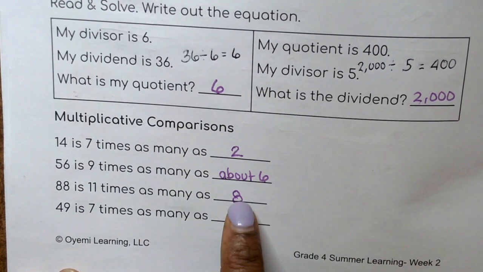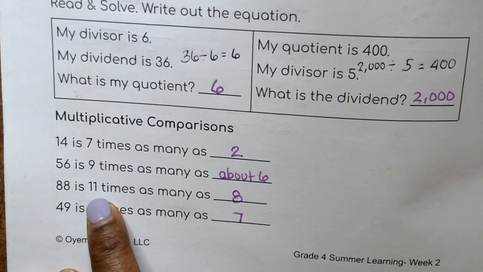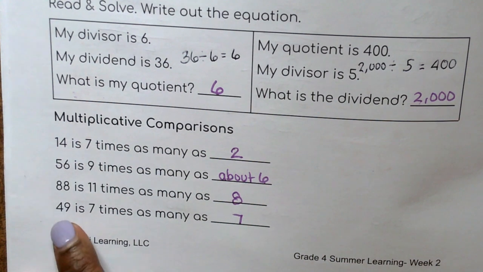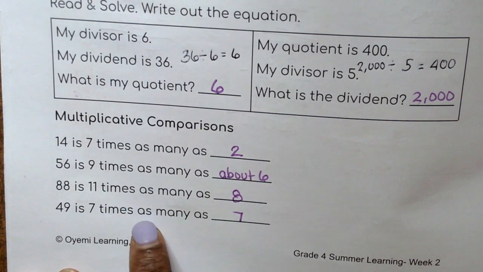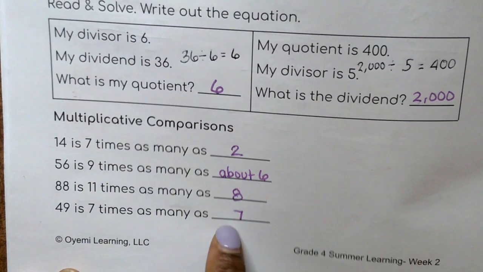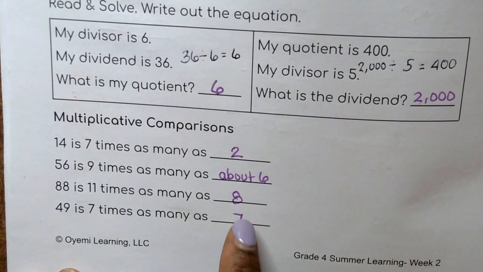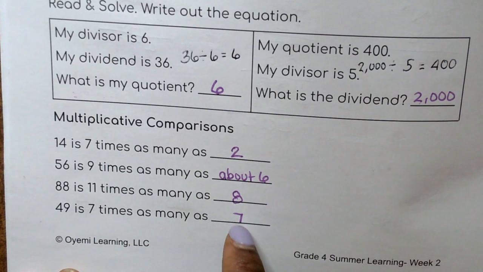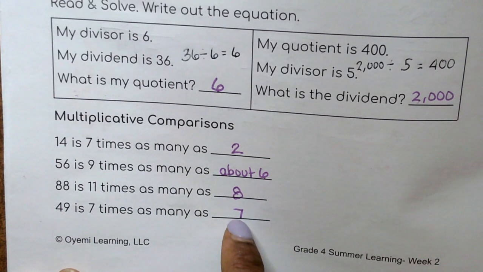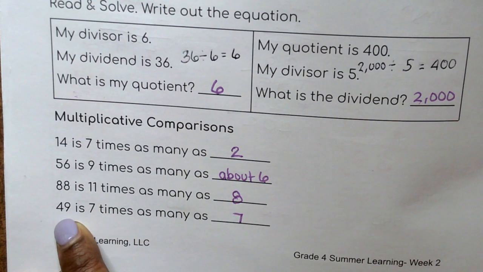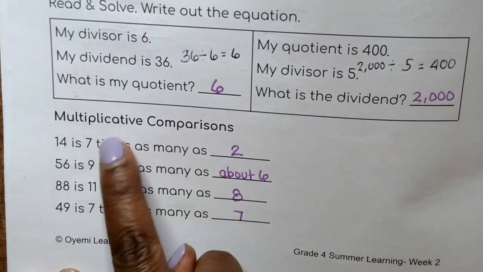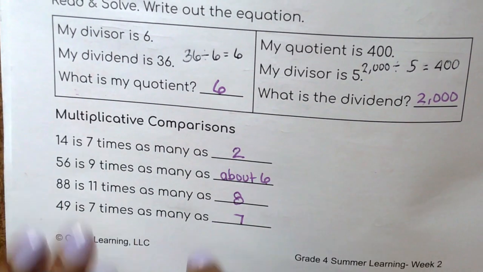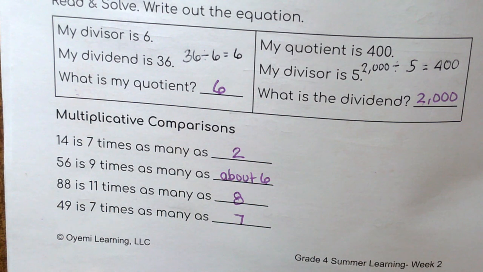I would have to have 8, 11 times to get 88. 49 is 7 times as many as 7. 7 times 7 is 49. I would need 7 sevens, 7 times to get to 49. Once you're able to break down this vocabulary, times as many, this will be a lot simpler. Excellent work.